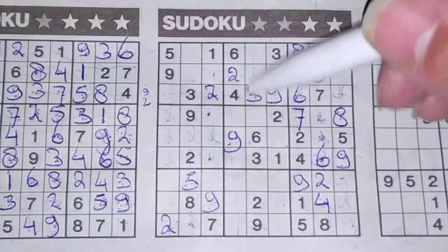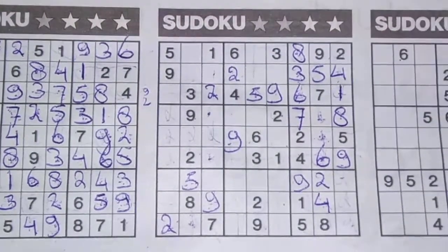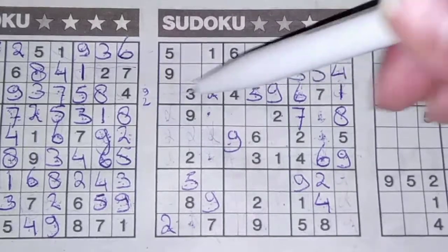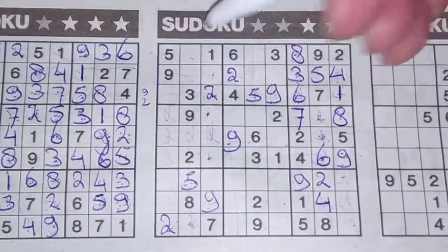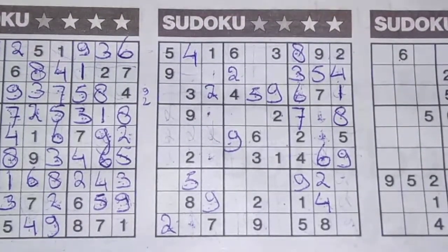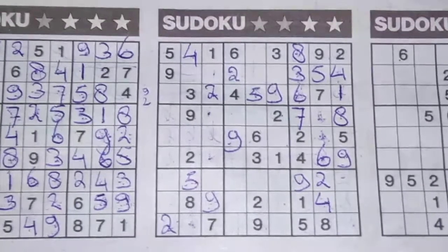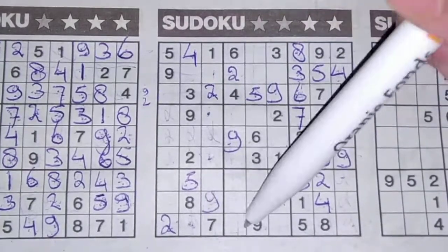1 and a 4. We have a 4 here, so no 4 there. 4 should be here, and the 1 goes there. 4 in the third row, 4 in the second row. So in the first row, the only place for the 4 should be there. And then in the last row, 1, 2, 3, 4.